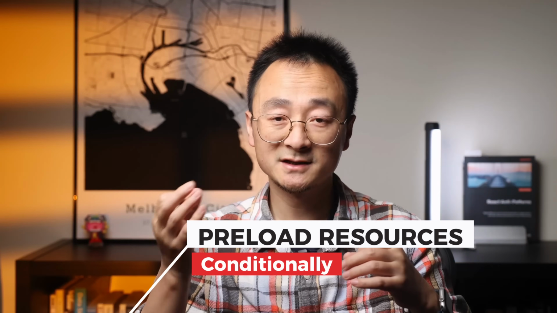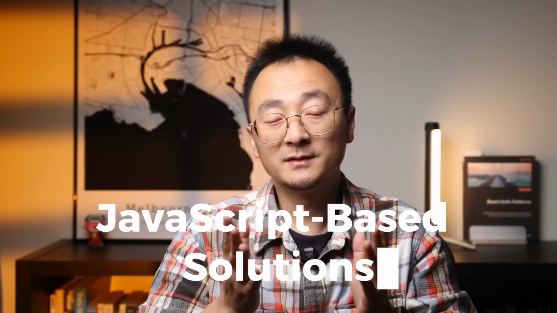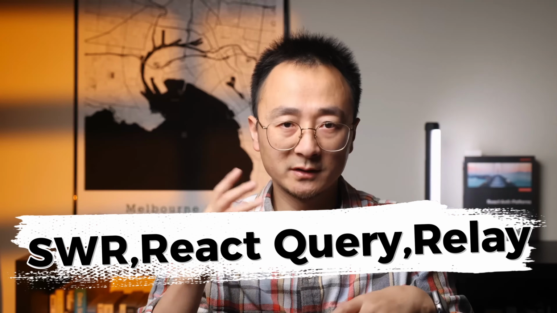But when native options don't quite fit, like when you want to preload resources conditionally based on user behavior, this is where JavaScript-based solutions come in. Libraries like SWR, React Query, or Relay let you preload dynamically in response to user interactions like hover or scroll. Those tools give you more control and flexibility to optimize performance precisely where it matters. Let's now have a look at this in action.